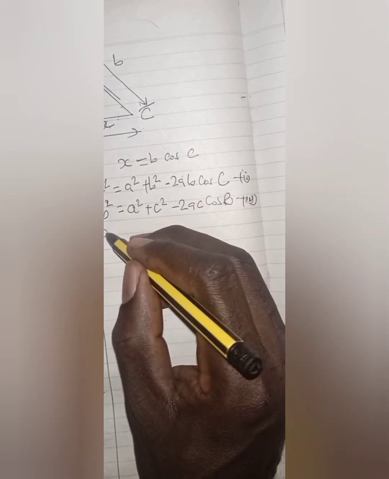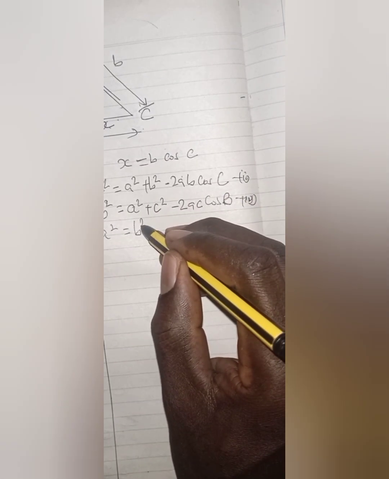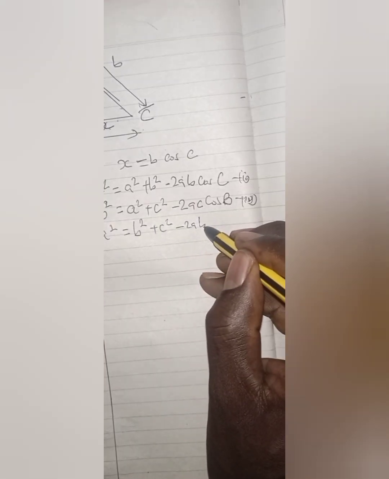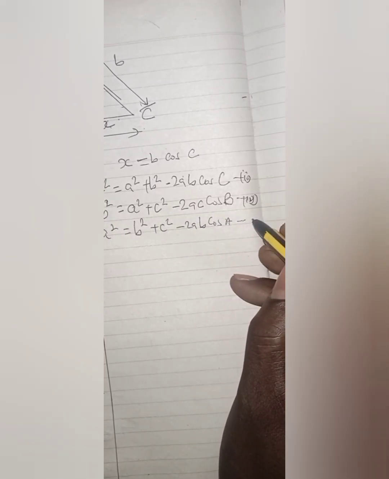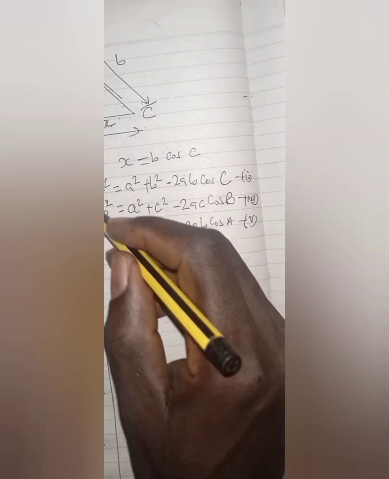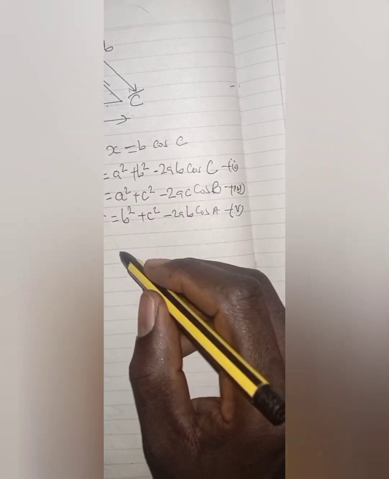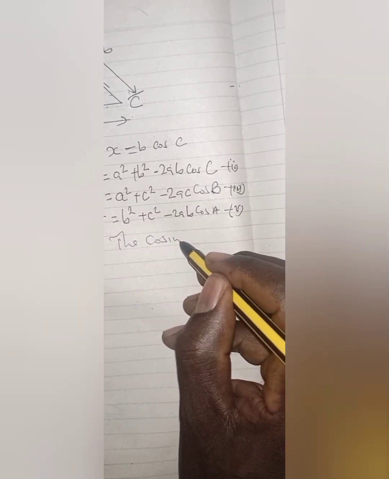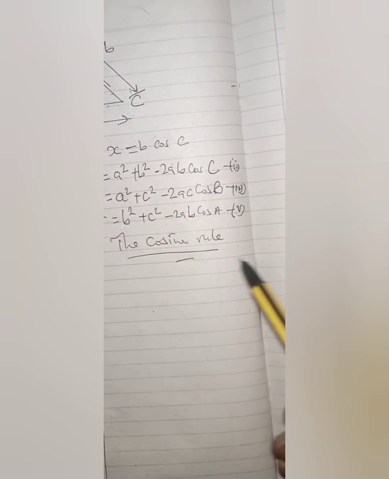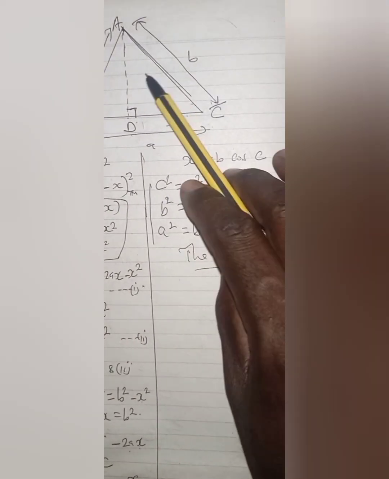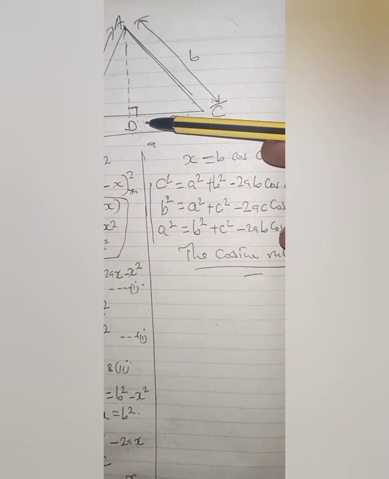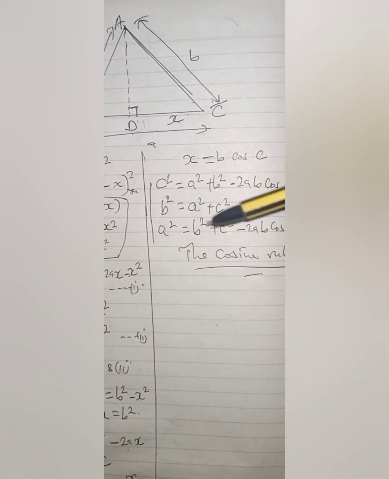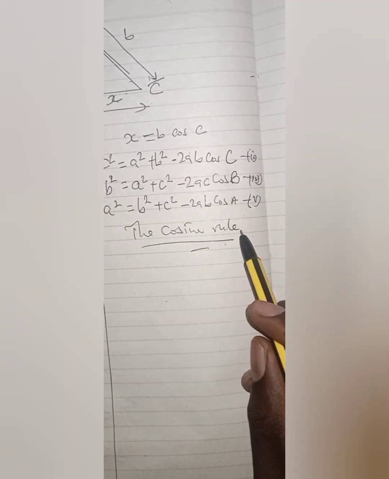Now, if we made A the subject of the formula, we get B squared plus C squared minus 2AB cos A, and this is our fifth equation. Now, these three equations, they are what we refer to as the cosine rule. Though I've used a triangle that we can drop a perpendicular, let's say it's an isosceles triangle or any other, the cosine rule is applicable to any other triangle.